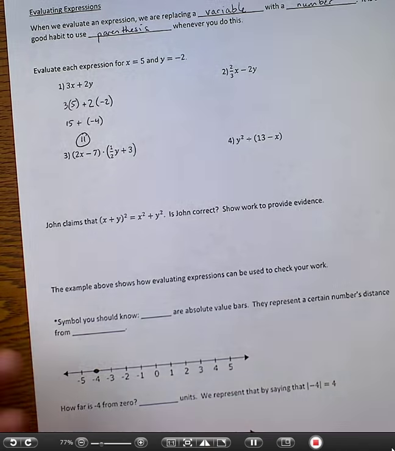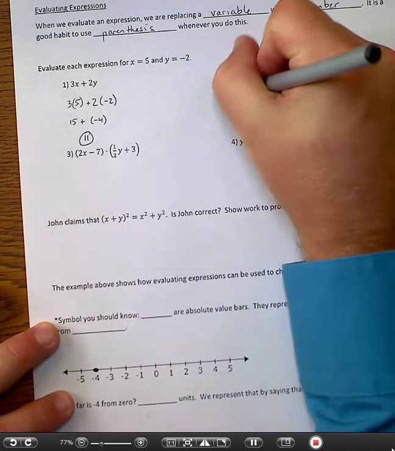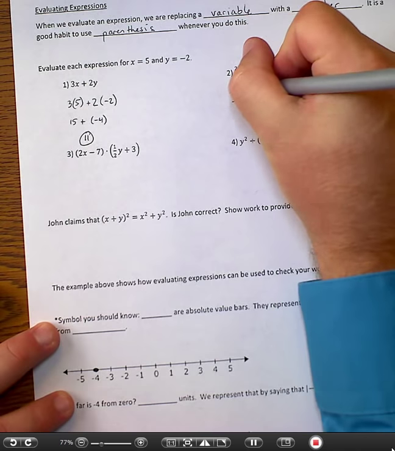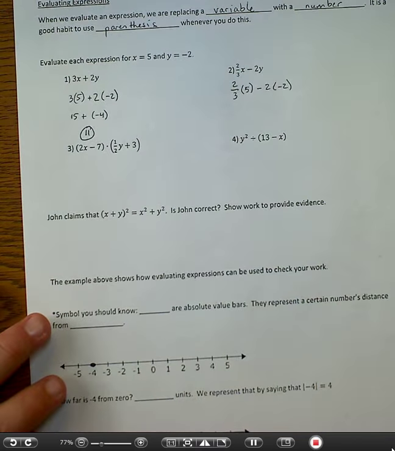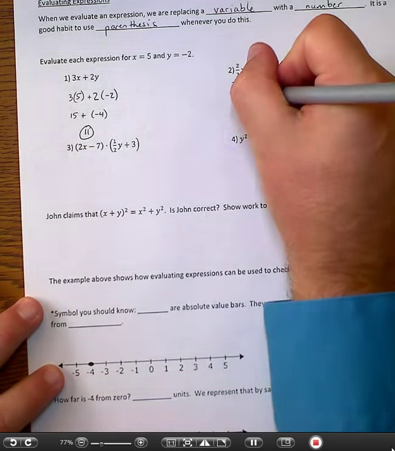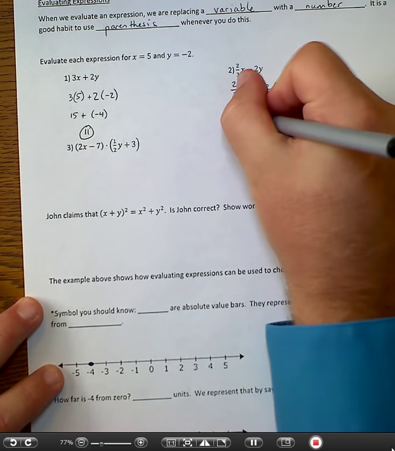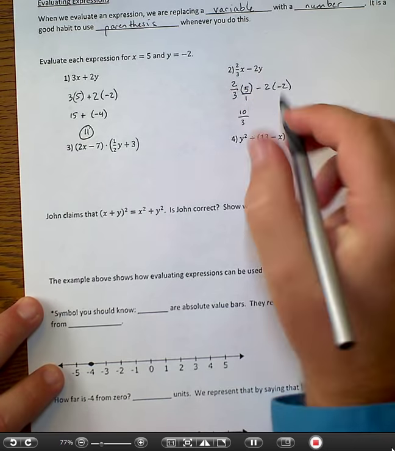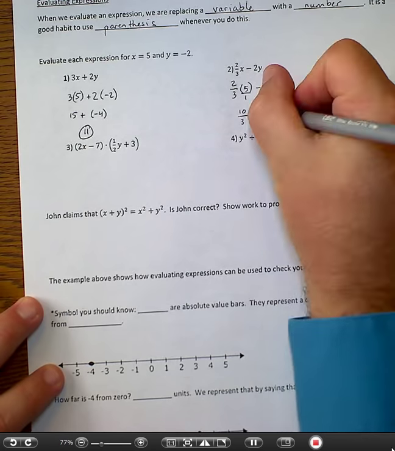Okay. Number 2, 2/3 x. There's those fractions again. Okay. So 2/3 times x, which is 5, minus 2 times -2. A little bit harder. So 2/3 times 5, or 5 over 1, is 10 over 3. Now that's a minus 2 times -2 is -4.